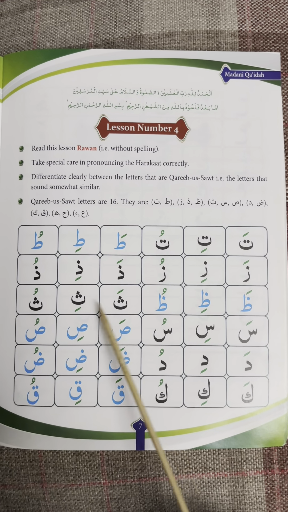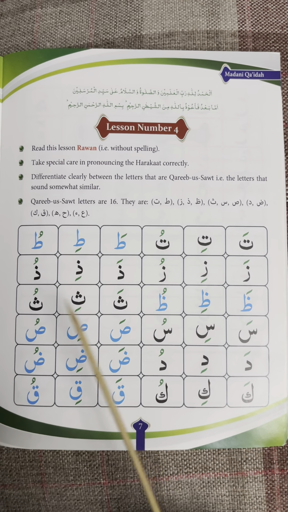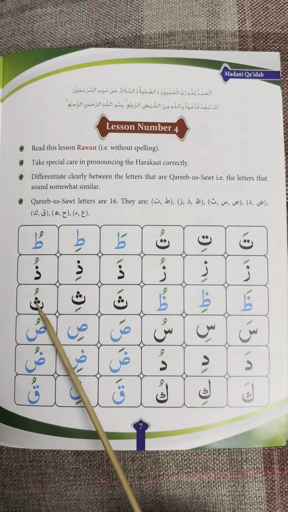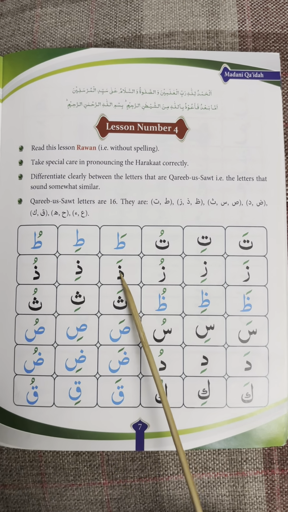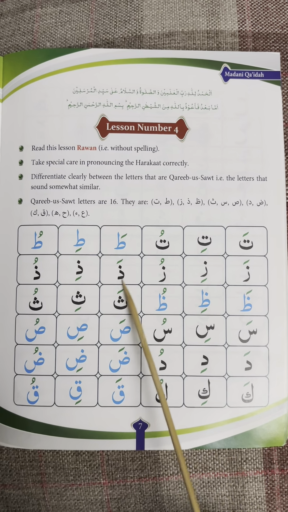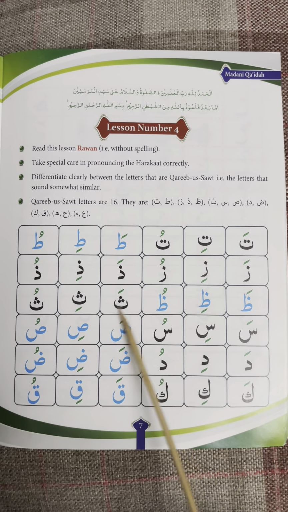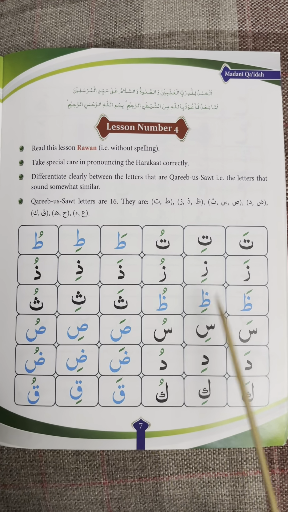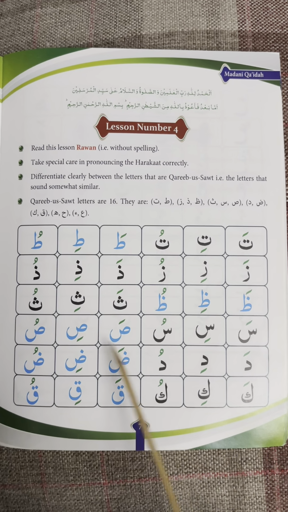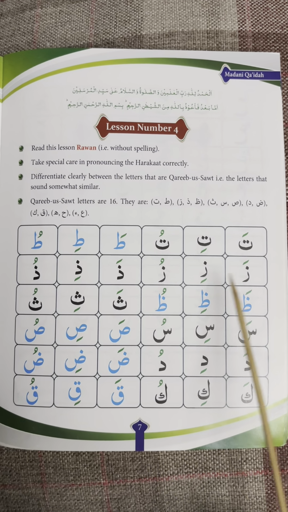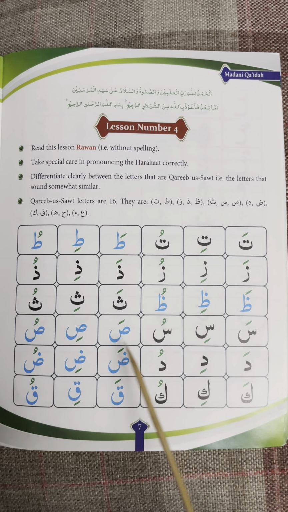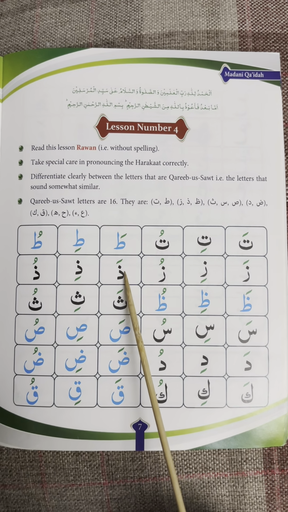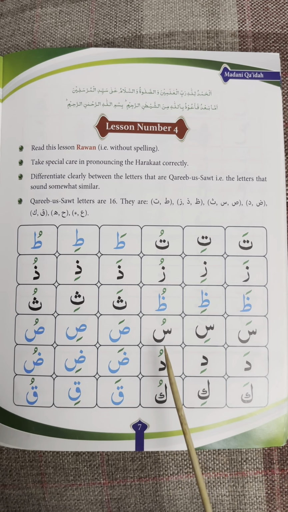Tha zabar tha, tha zir thi, tha pesh thu. Tha, dal and dho are soft letters without whistle. Za, seen and sod are with whistle.